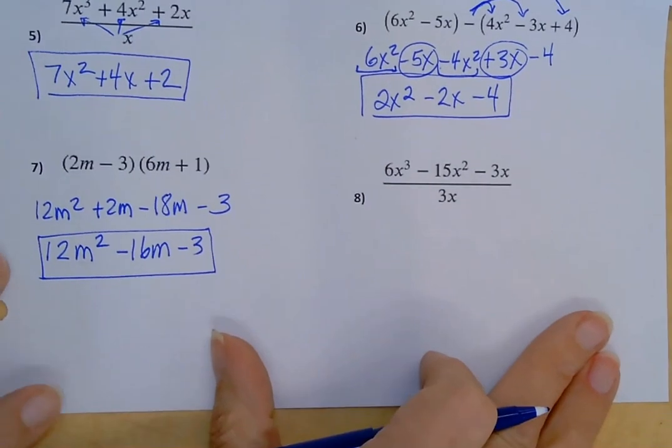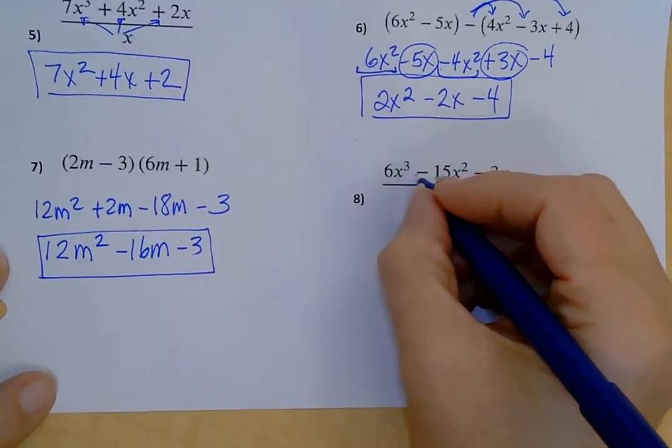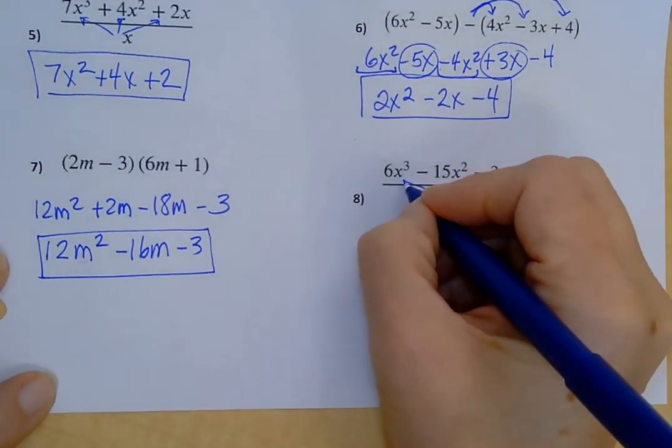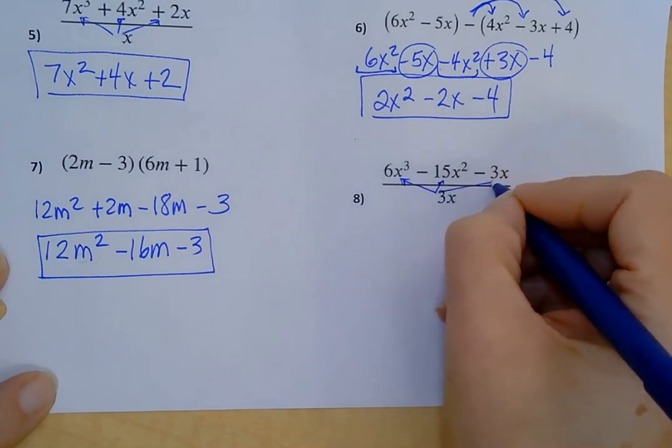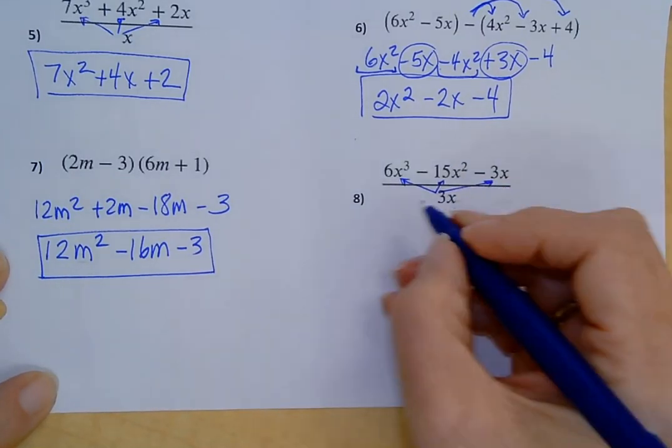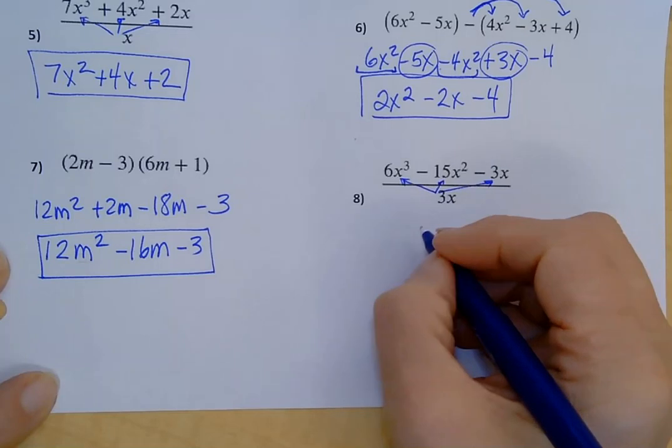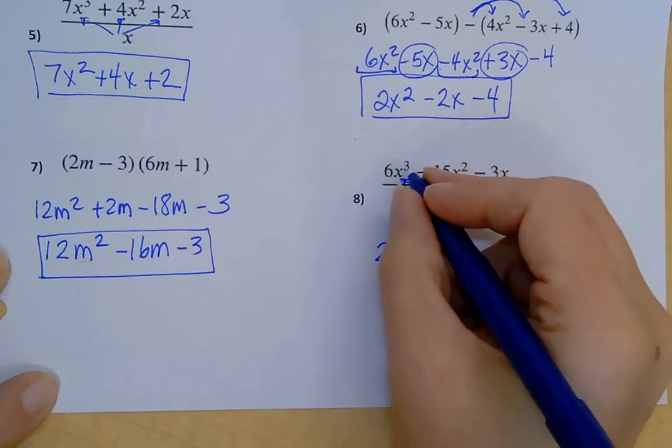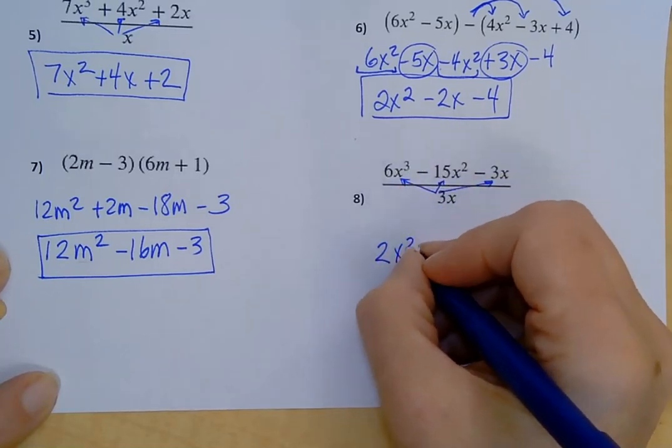Okay, and my last problem here. I have 3 terms in the numerator. Every single term is going to get divided by that denominator. So 6x cubed over 3x. 6 divided by 3 is 2. X cubed divided by x is x squared.